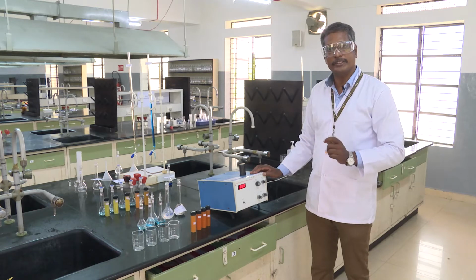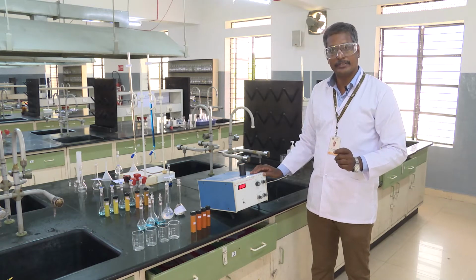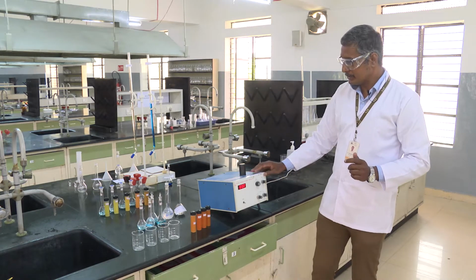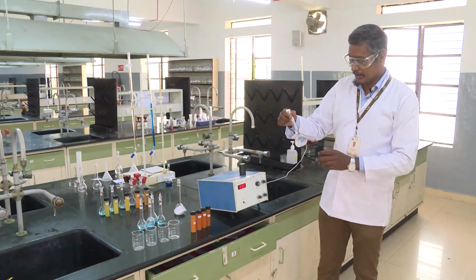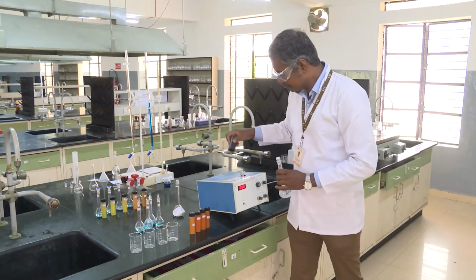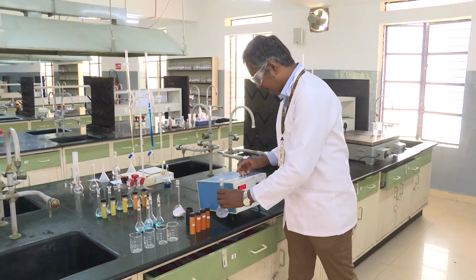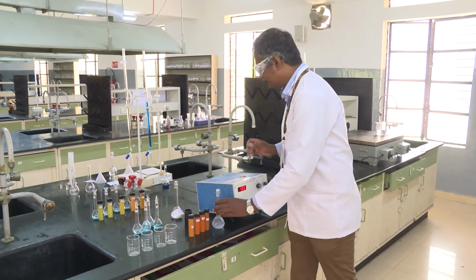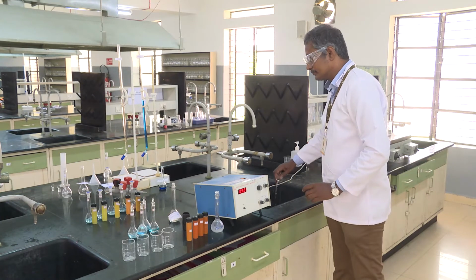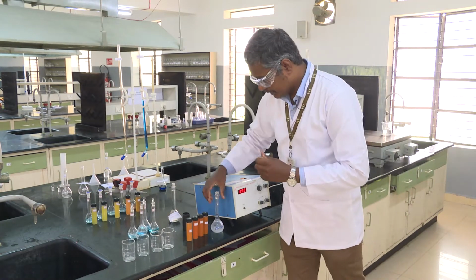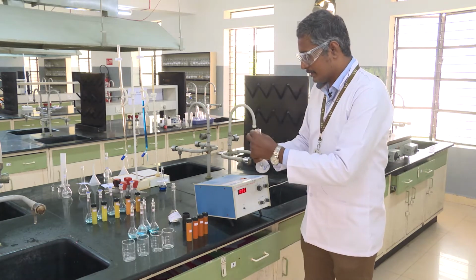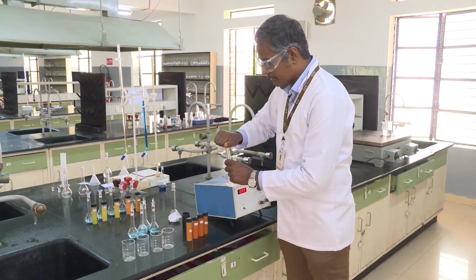So before using this instrument, we need to calibrate it by using a standard turbidity solution, that is 40 NTU. So let's take this standard solution to calibrate.